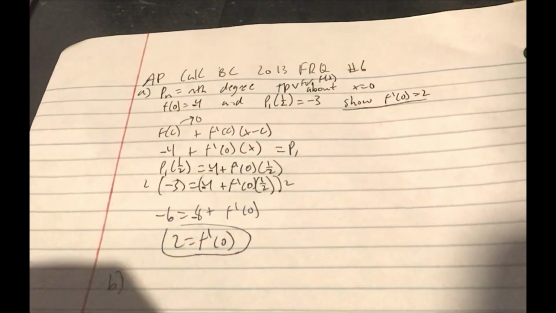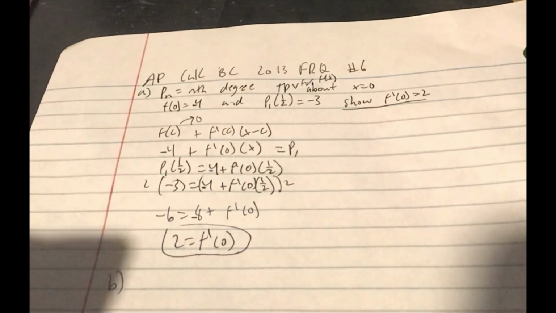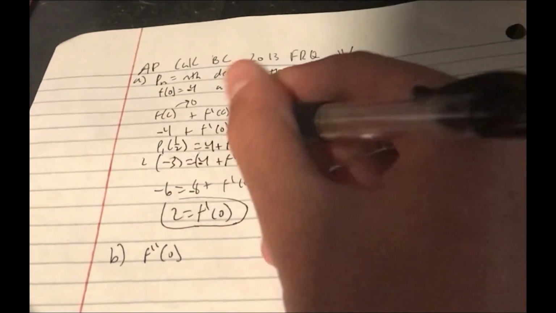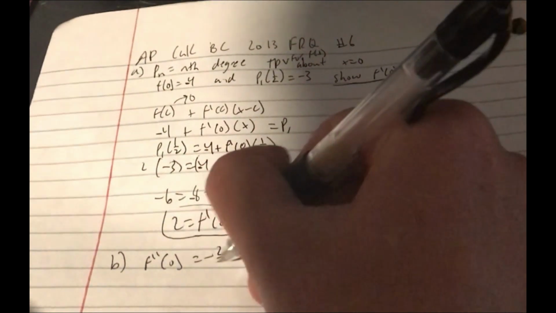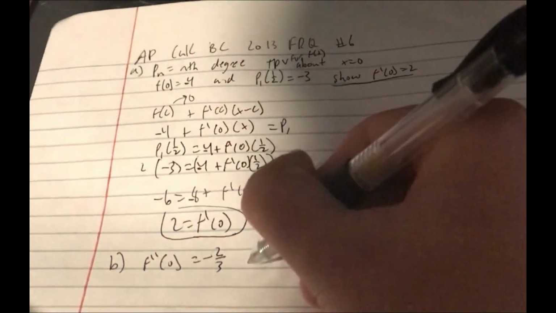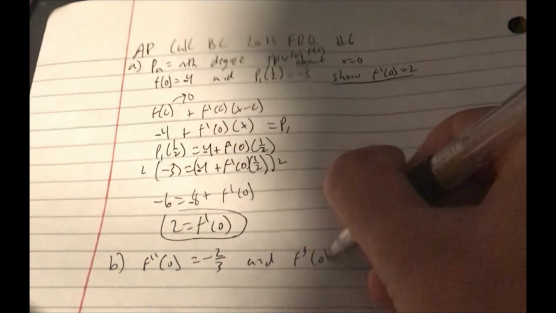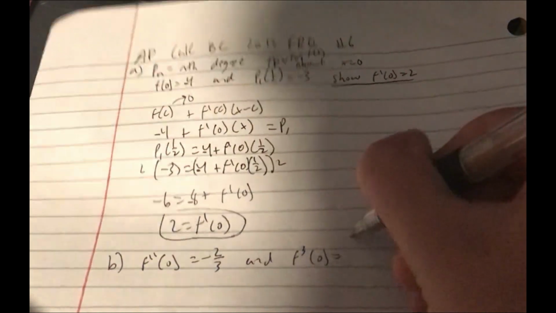Okay, part B. It says it is known that f double prime of 0, you see that, f double prime of 0 is equal to -2/3, and the third derivative, I'm just going to write that, at 0 is equal to 1/3, right? Find P sub 3 of x.